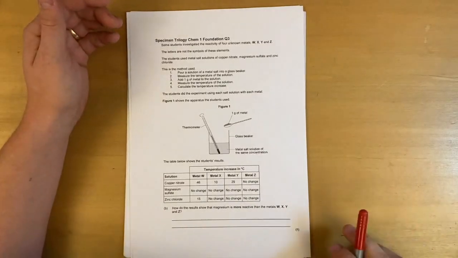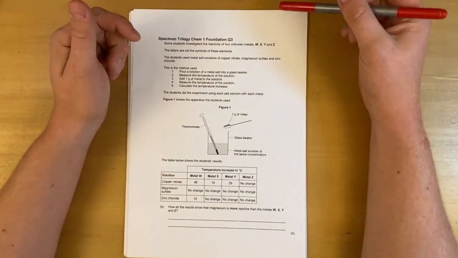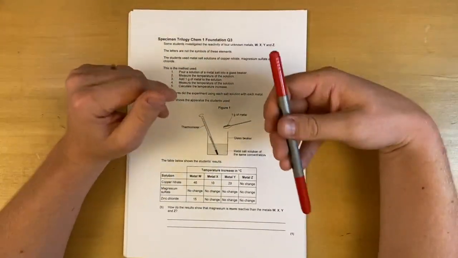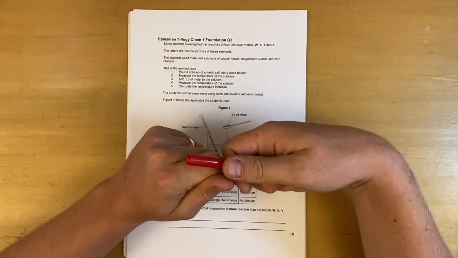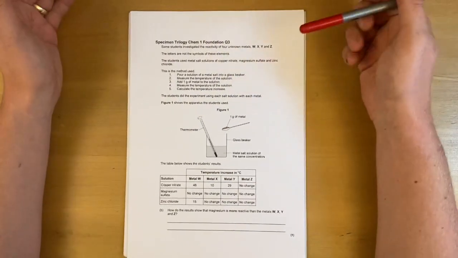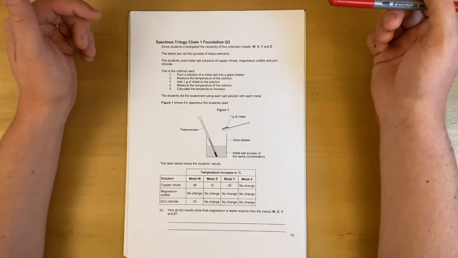Today's question takes us back to the specimen papers, specifically the Chemistry Paper 1 Foundation tier. This is all about the energy changes unit, and also the reactivity of metals from the chemical changes unit. Some students investigated the reactivity of 4 unknown metals, W, X, Y, and Z. The letters are not symbols of these elements.